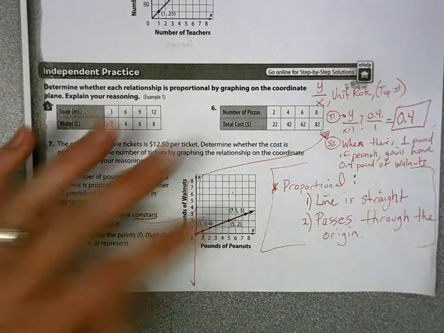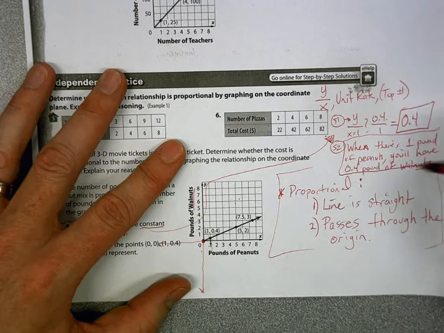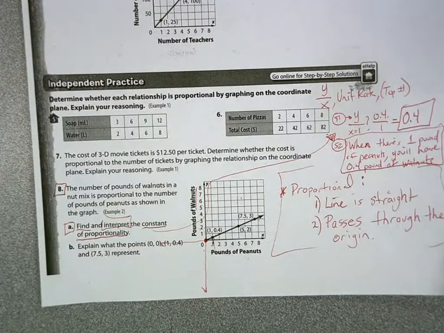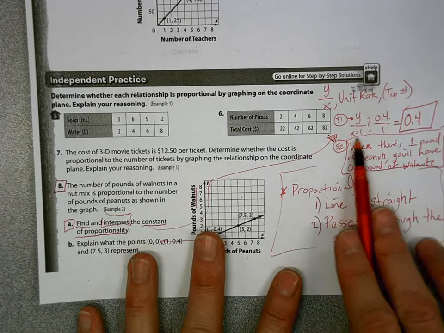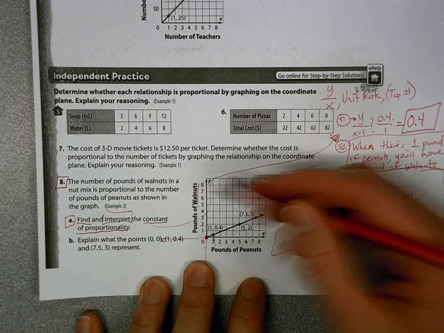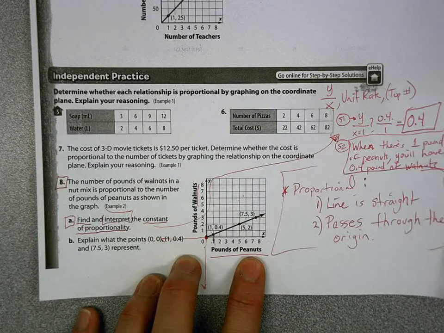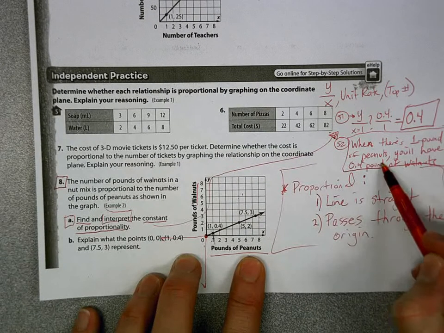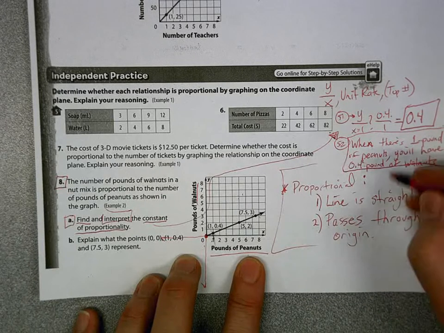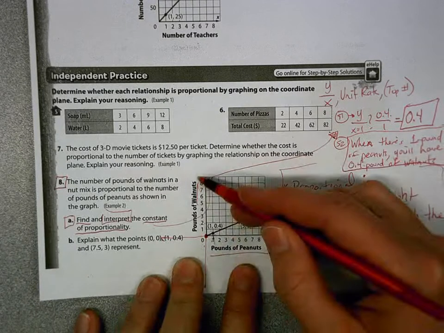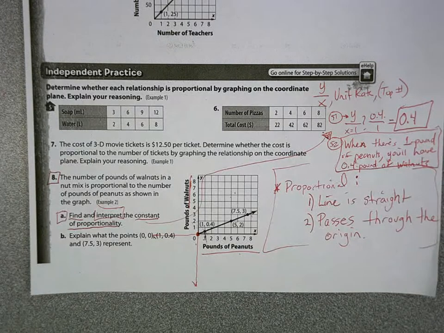Constant of proportionality and an explanation of what that means. Remember, constant of proportionality is what is y going to be when x is 1. That's what that is. What is y going to be when x is 1? So the x-axis, right, is peanuts. So when there's 1 pound of peanuts, there are 4/10 of a pound of walnuts, because that's what the y is. Okay.